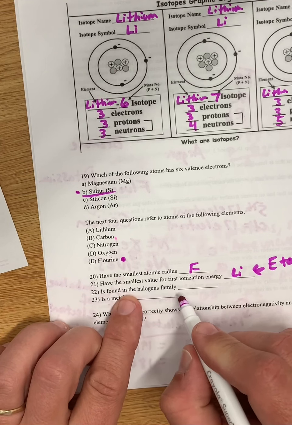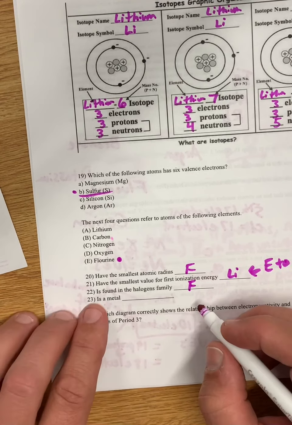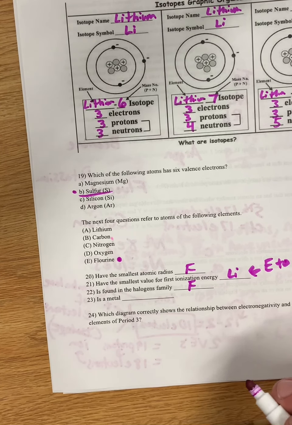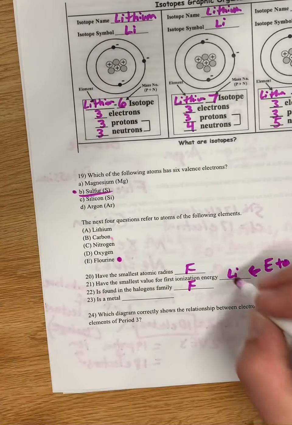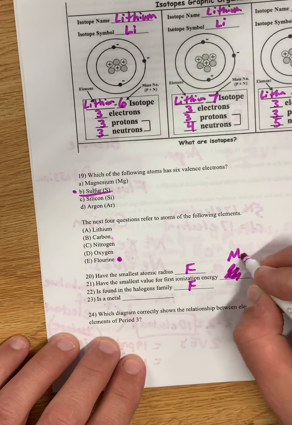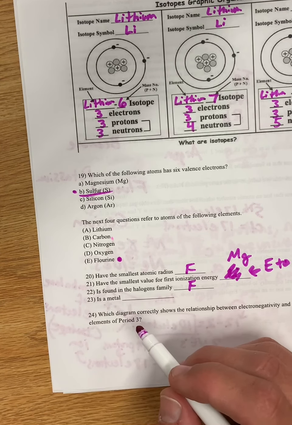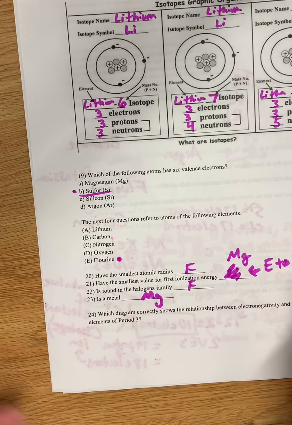Which is found in the halogen family? Fluorine is in the halogen family. Which is a metal? Lithium wasn't an option here, my bad. Magnesium, which should be your answer for 21. 23 is a metal. That would also be magnesium. It's over on the left side.